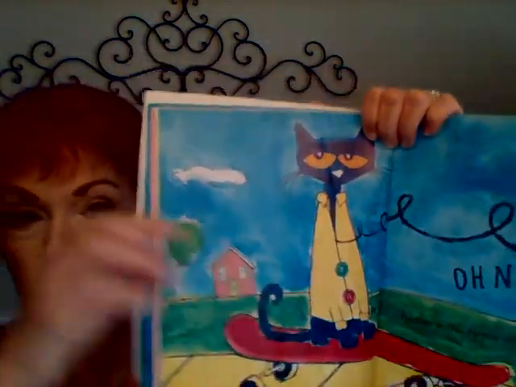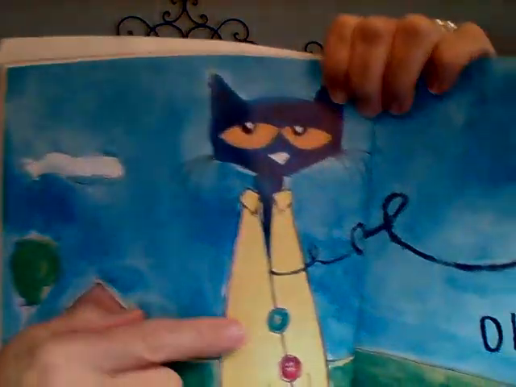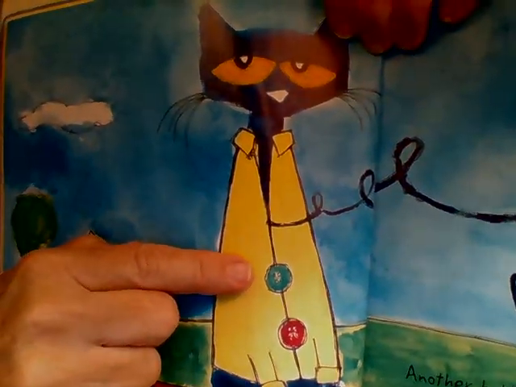Let's look at the illustration. Get your eagle eye going. Get your counting finger going. Let's count Pete's buttons. 1, 2. Show me 2.